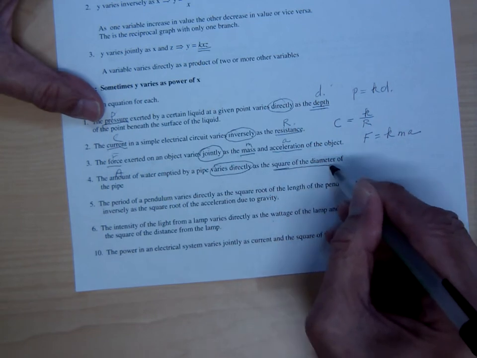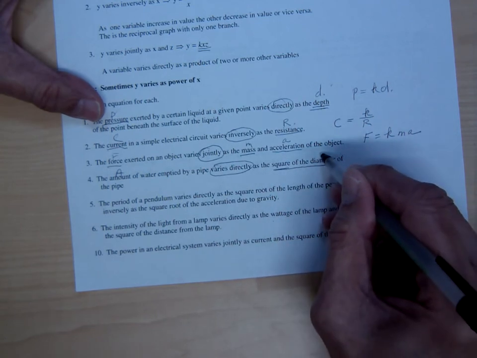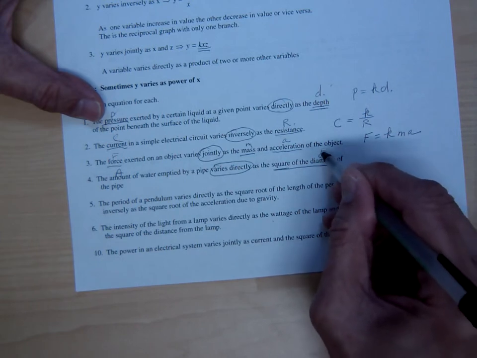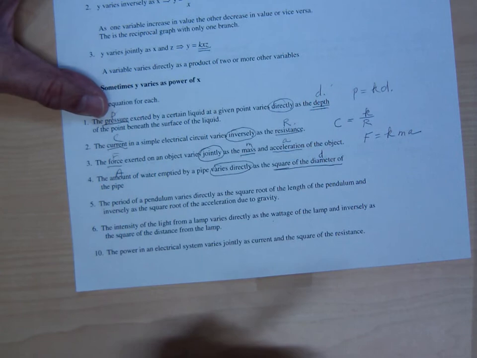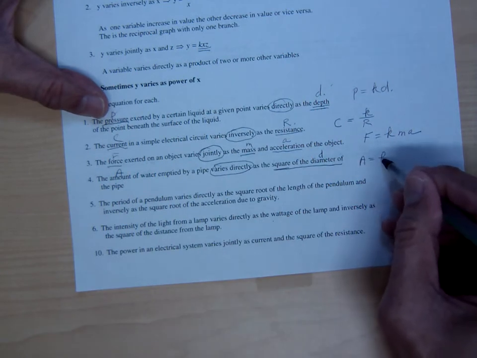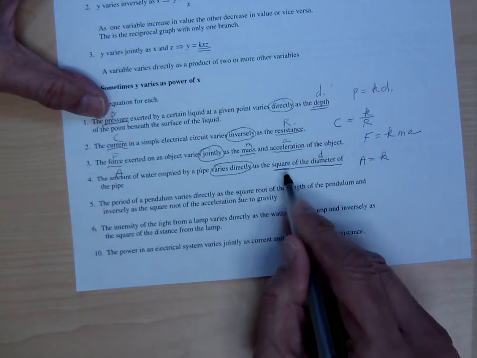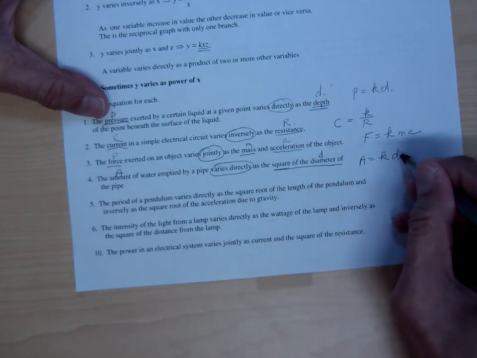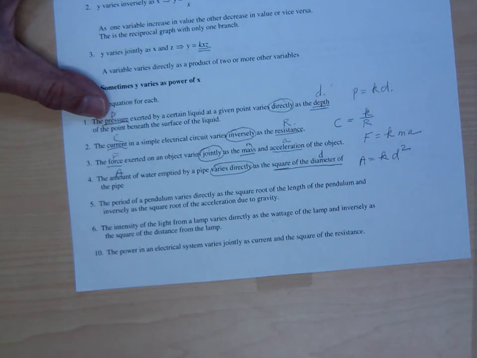D stands for the diameter of the pipe. So your translation would be A equals k, and it's not directly linear to the diameter; it's the square of the diameter, so D squared.